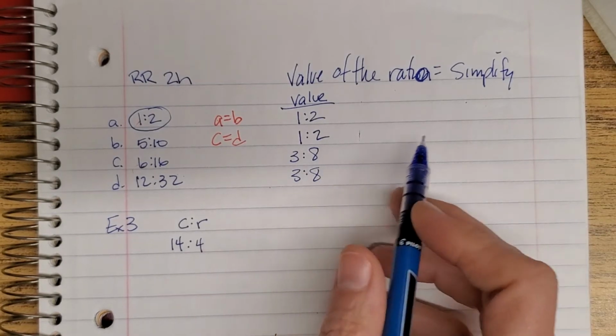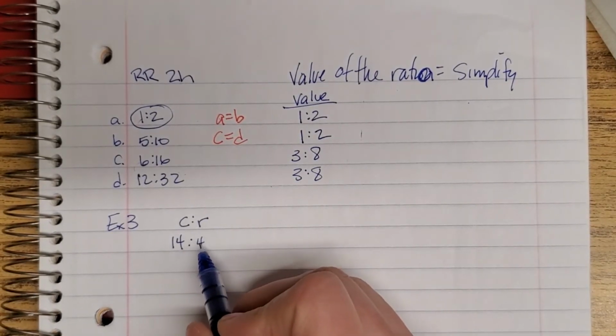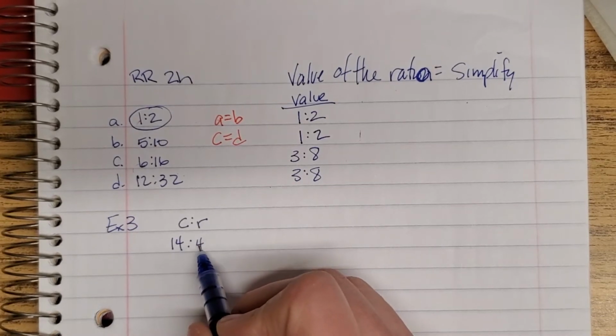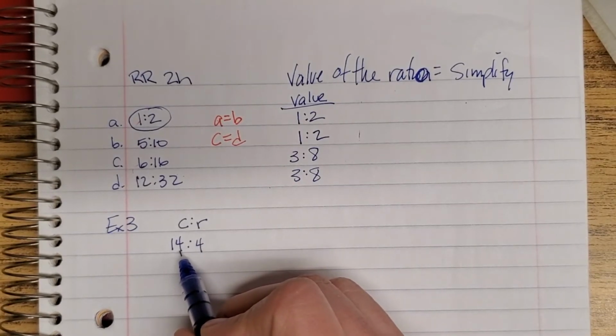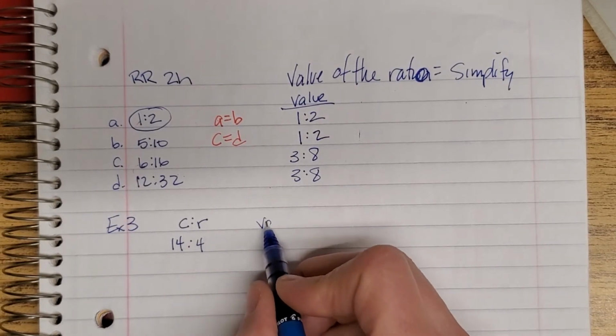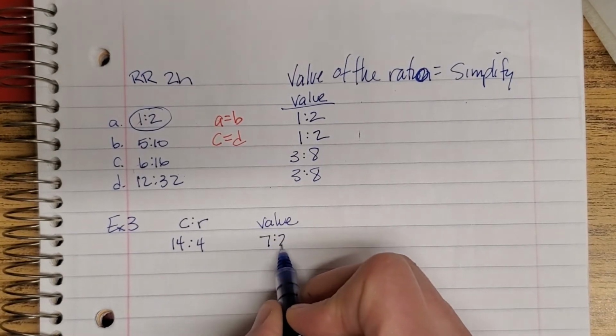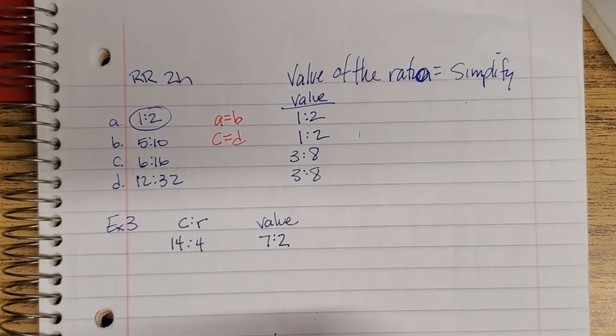Oh, value. Simplify. Any common factors? Okay, so the factors of 4, just because it's smaller, are 1 times 4. 4 doesn't go into 14. And 2 times 2. 2 goes into 14. So if I divide both of them by 2, then I would get 7 to 2. Okay, let's see what the questions are. Identify the ratio with the problem.